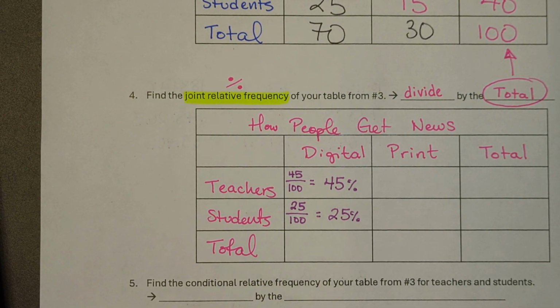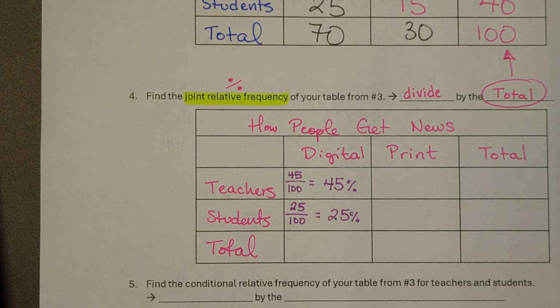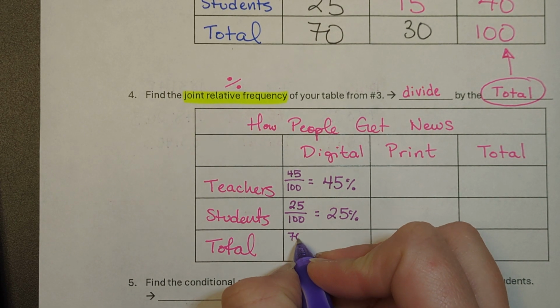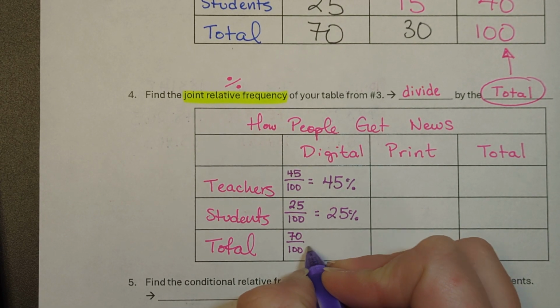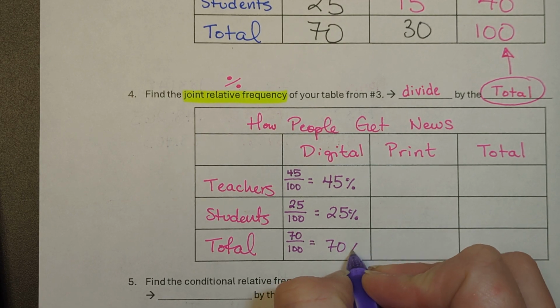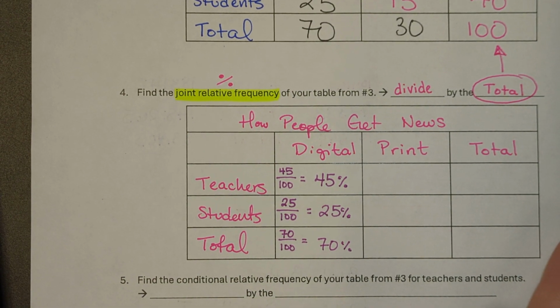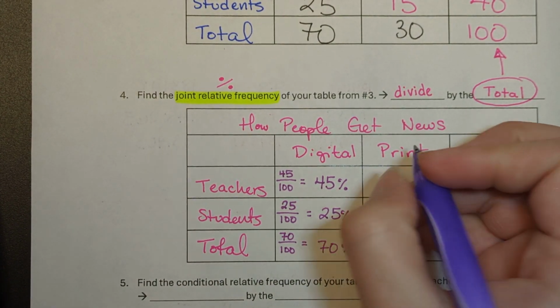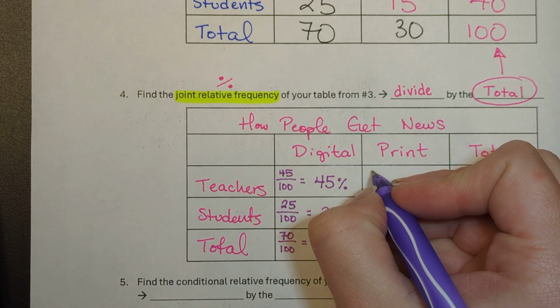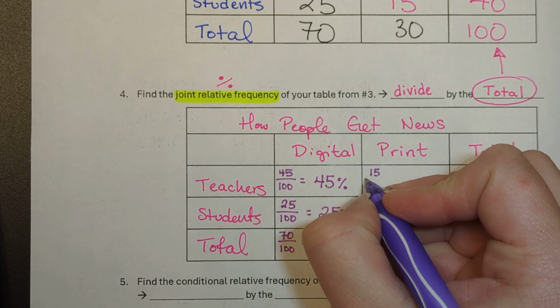Okay, what about the digital total? Okay, again, it's 70 out of 100, or 70%. Okay, so the print, it's what out of 100? 15 out of 100.